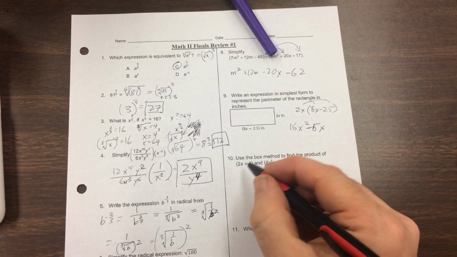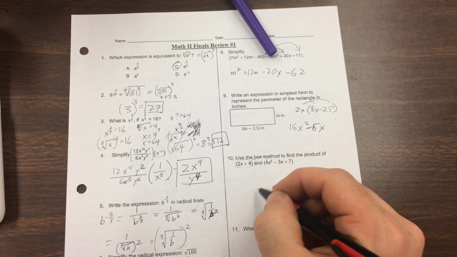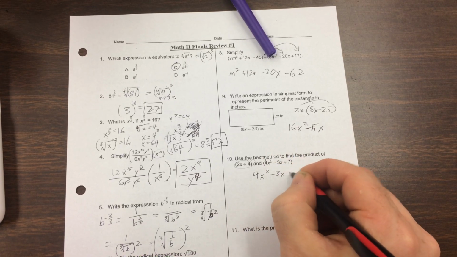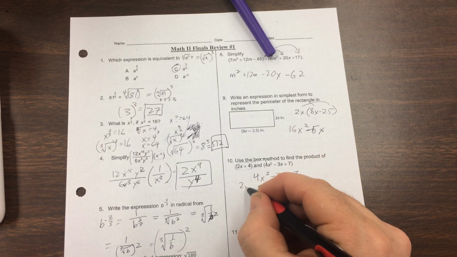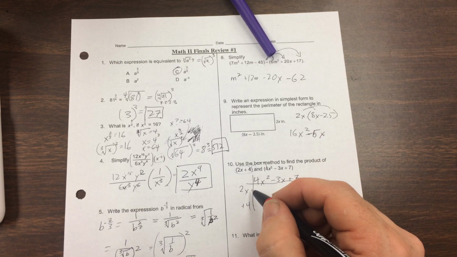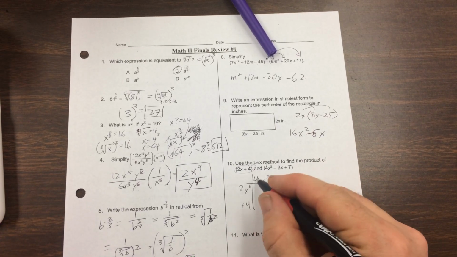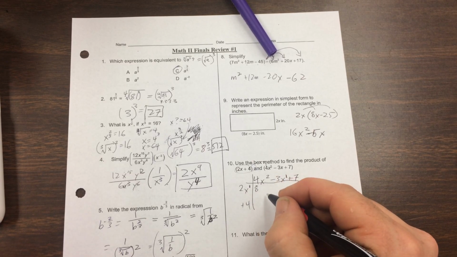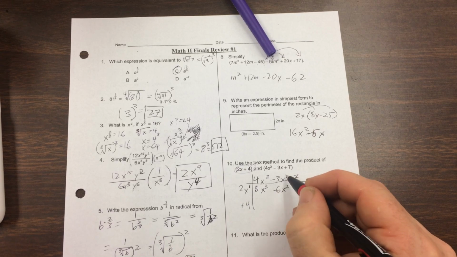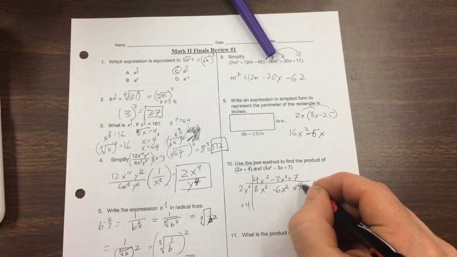For something like this, you can also distribute, but it's a lot more complicated because you've got to distribute a binomial here. So this is why the box method is really helpful, because it helps us make sure we don't miss anything. It's important, though, that we remember that if we've got an x and an x, we have to think of this as x to the 1. So this is 2 times 4 is 8. X to the 1 times x squared is x cubed. Minus 6x squared, because I've got x to the 1 and x to the 1. And then plus 14x.